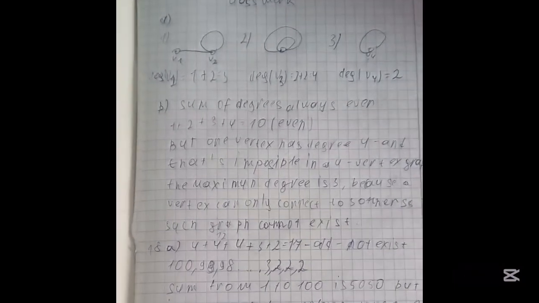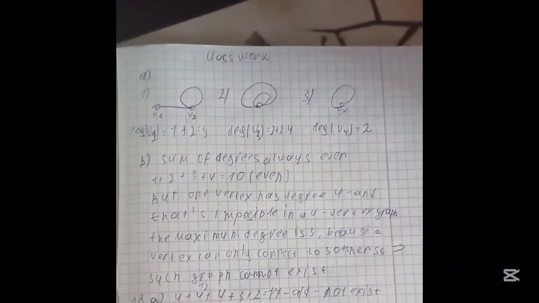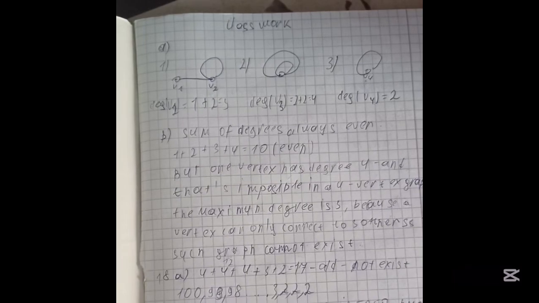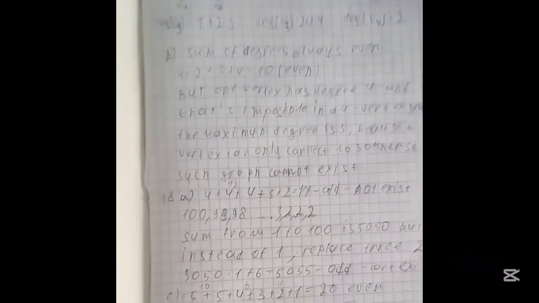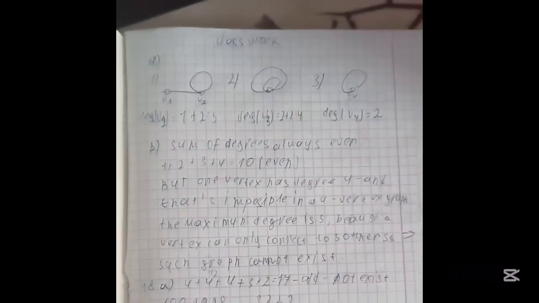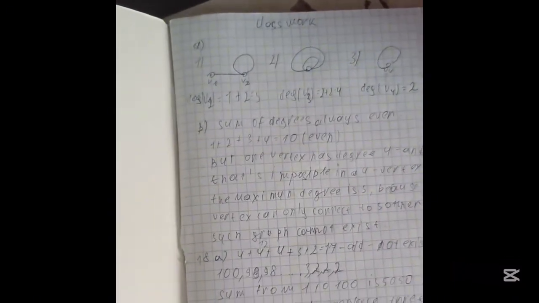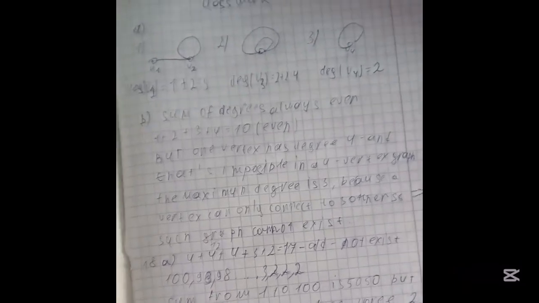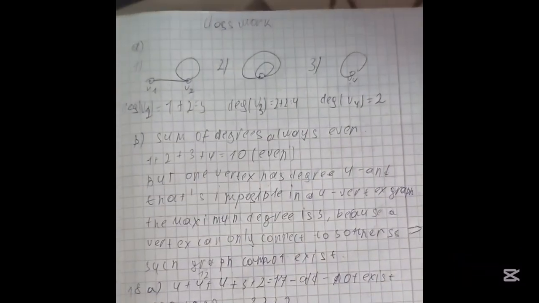Hi, I'm going to explain how I solved tasks 70 and 80 from the graph theory worksheet. Okay, first, task 70A, degrees of vertices. I was given a graph with 3 vertices, V1, V2, V3, and I need to find the degree of each vertex. I use 2 rules: a loop, an edge that connects a vertex to itself, counts as 2, and a regular edge between 2 vertices adds 1 to each vertex.